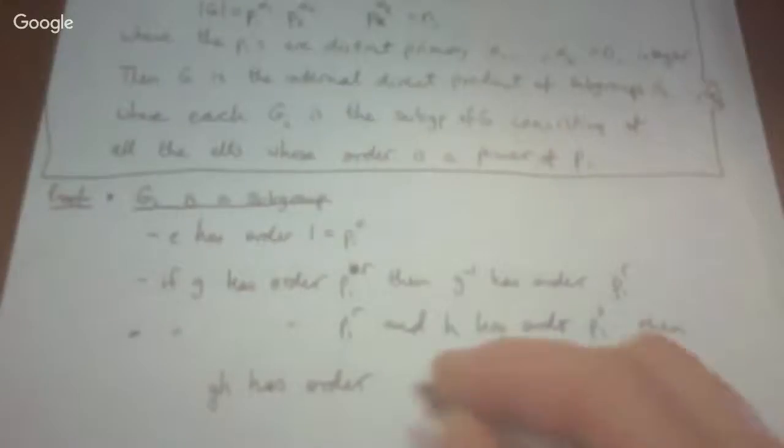If g has order p_i^r and h has order p_i^s, then gh has order... Wait, are they the same p_i? They're the same p_i, that's the main idea. p_i^(r+s) would work, but in fact it's p_i to the t, where t is the larger of the two. But that works in an abelian group.